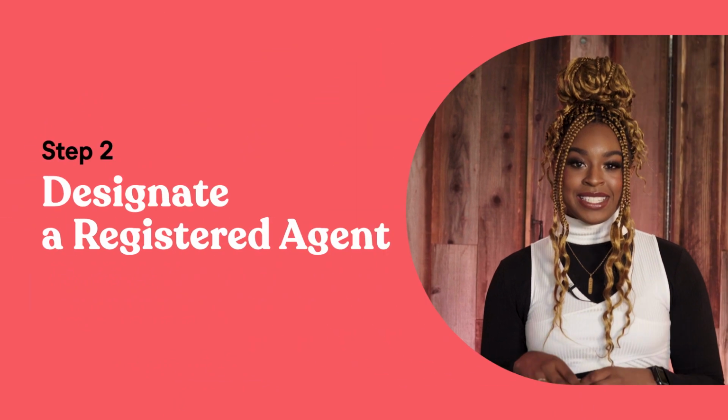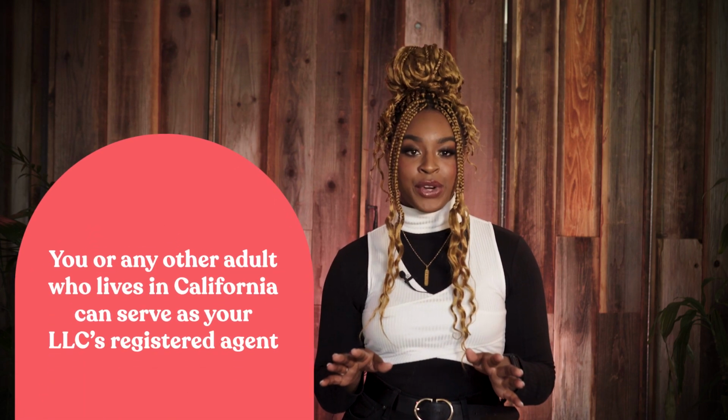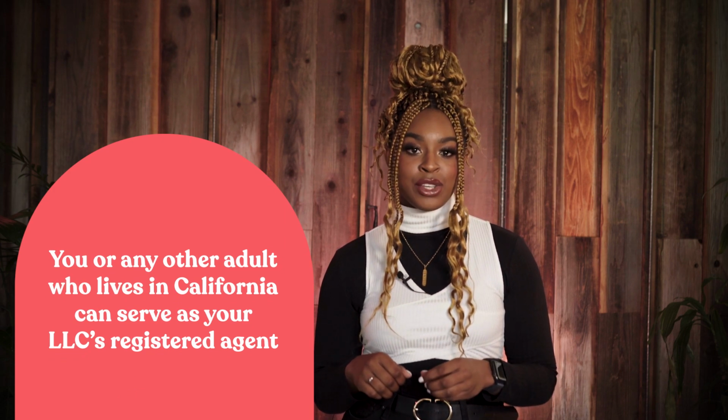Step 2. Designate a registered agent. A registered agent is someone who receives official legal documents for your LLC. You or any other adult who lives in California can serve as an LLC's registered agent, or you can use a registered agent service.